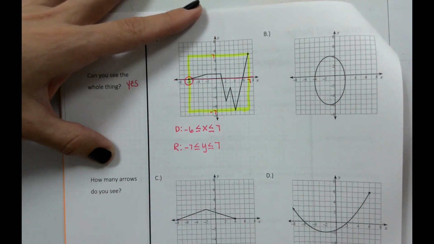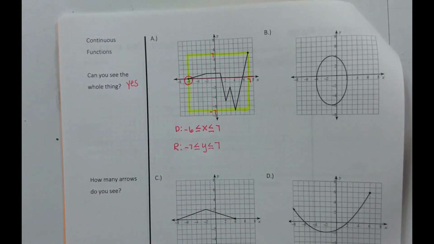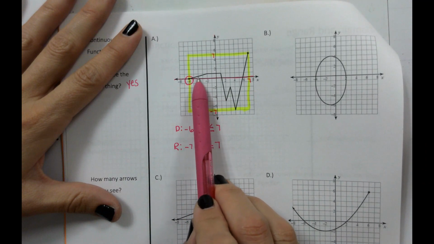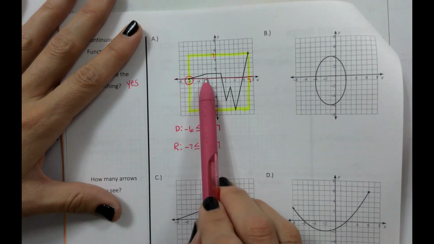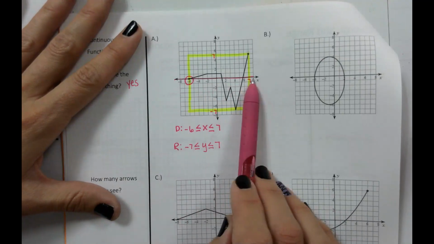So if it can be boxed in, we're going to box it in, and then you just tell me the smallest x and biggest x, smallest y, and biggest y. And that's where this graph lives in between. So the domain just means all of the possible values for x. x can be -6, x can be -5, there's a dot there, -4, -3, -2, there's dots along all of those x values from -6 all the way up to 7.